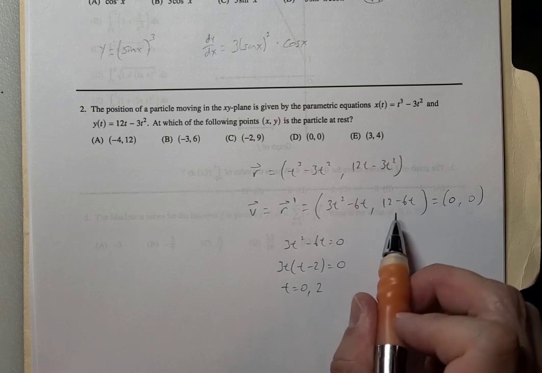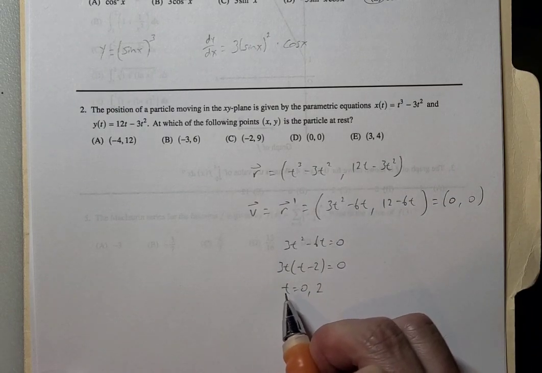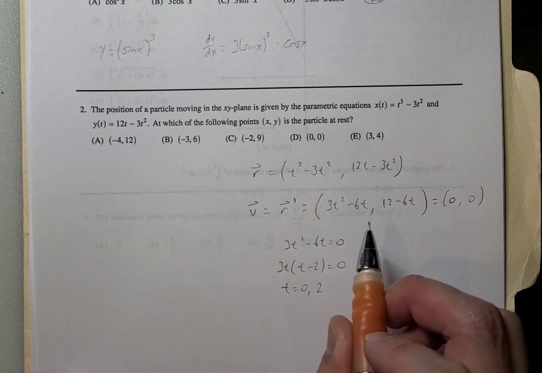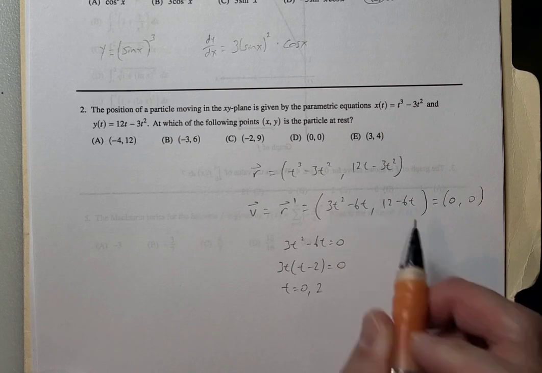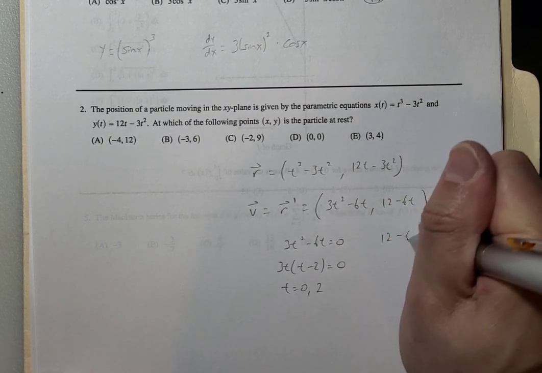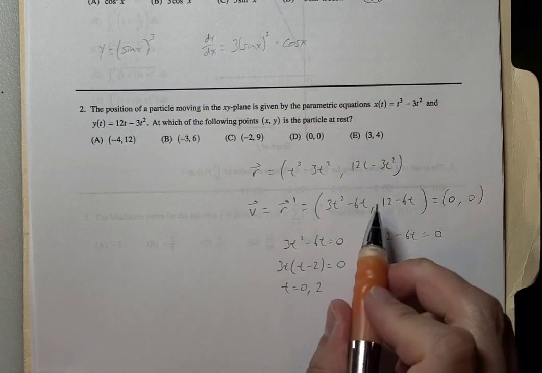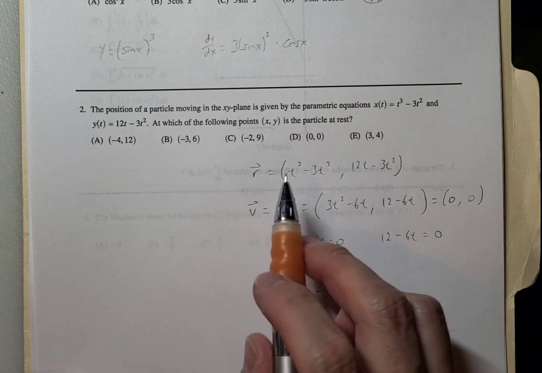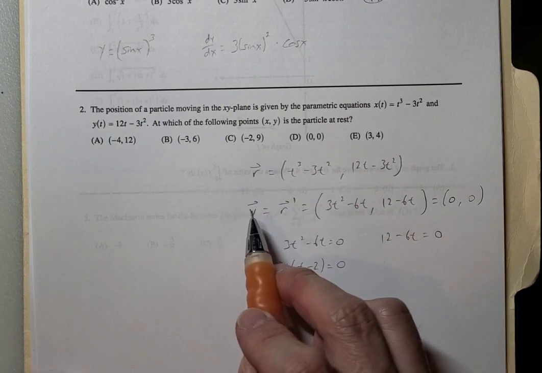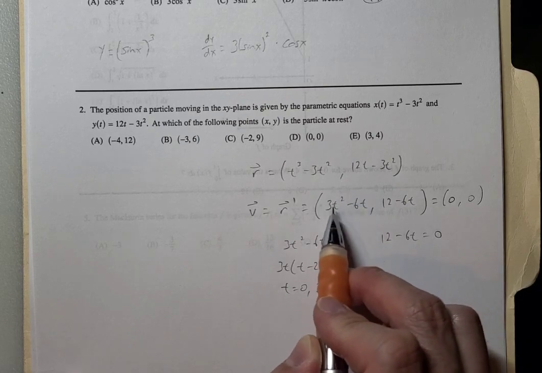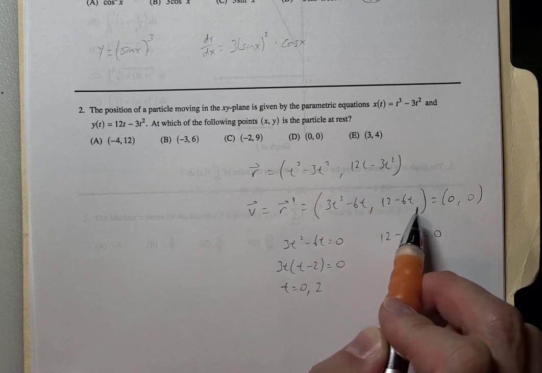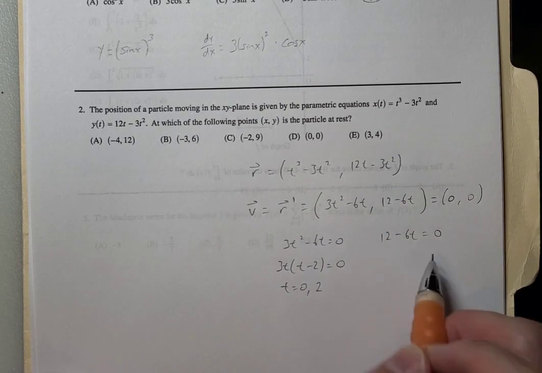However, we also need the same value of t such that the velocity is 0 for the y component. Remember, for the particle to be at rest, both the x component of the velocity and the y component of the velocity have to be 0. We already did the x, now we do the y.